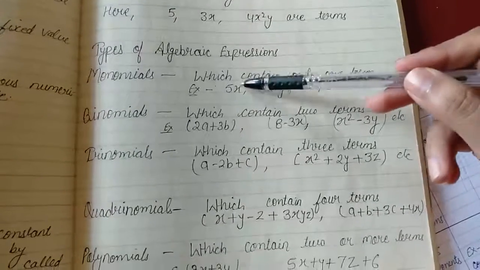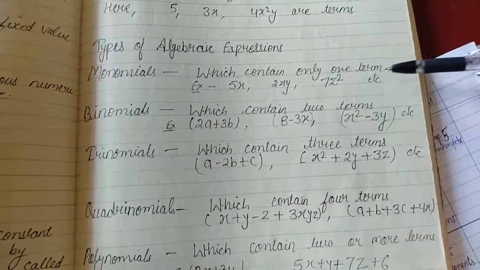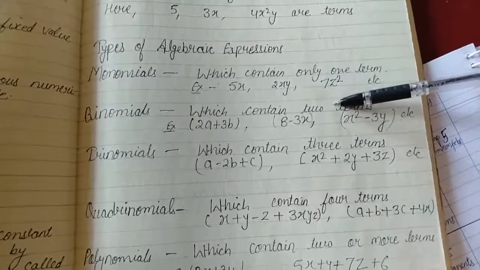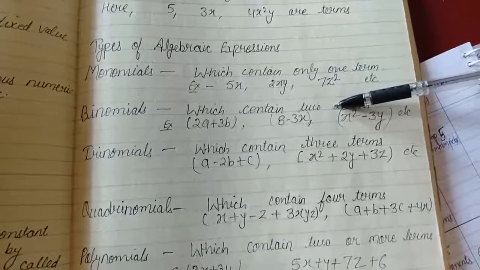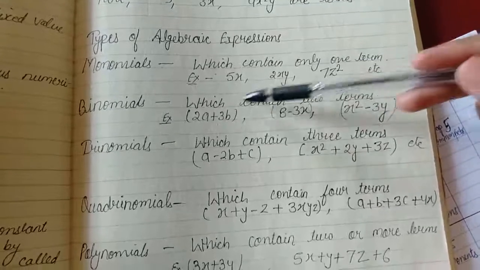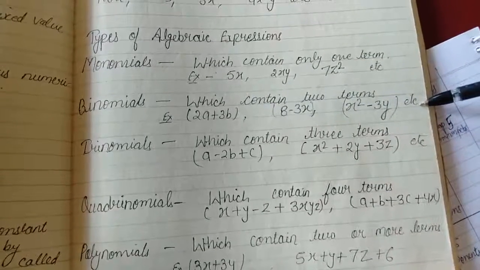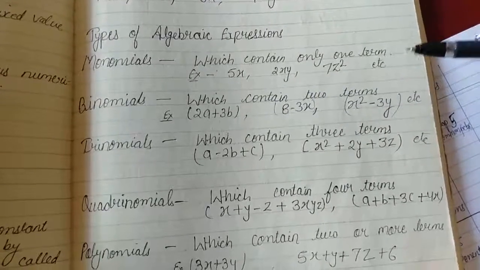So see, there is only one term, so this is called a monomial. What is a binomial? Binomial means 2. So any algebraic expression which has 2 terms is called a binomial. These are examples of binomials because there are 2 terms.